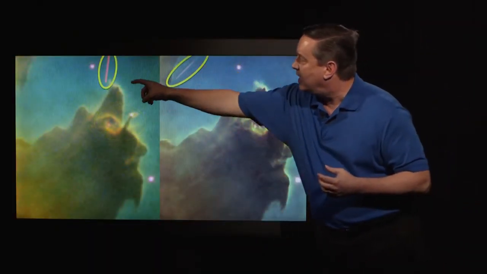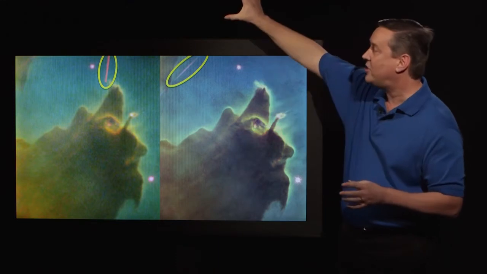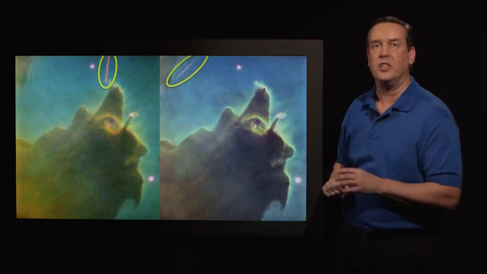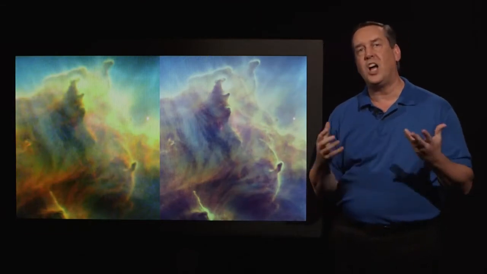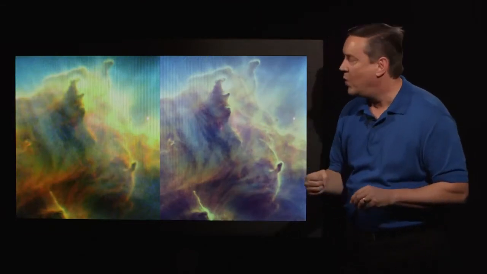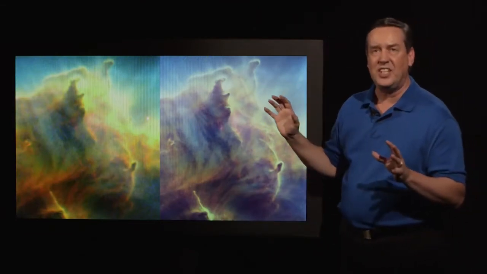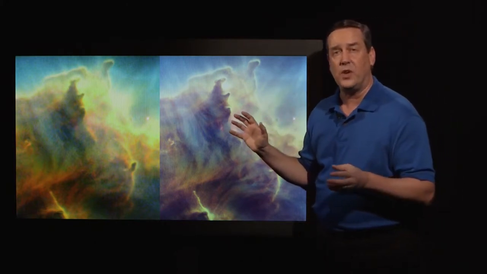You may also notice these artifacts up here. They're kind of streaks. What they actually are is just the diffraction spikes of a bright star that's located off this region of the image. If we move to the top of the tall pillar, we can definitely see again the difference in the resolution.